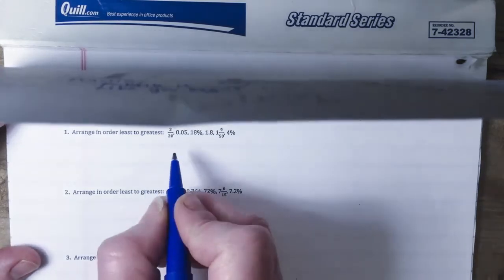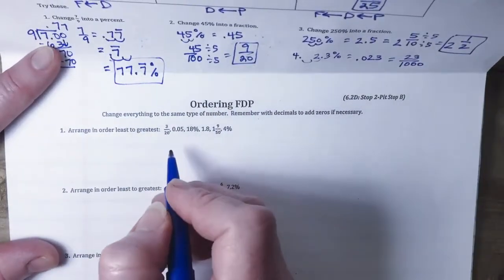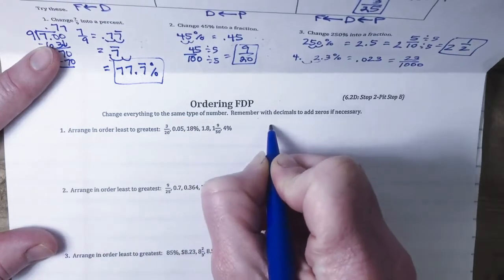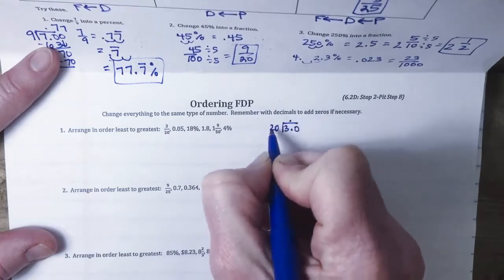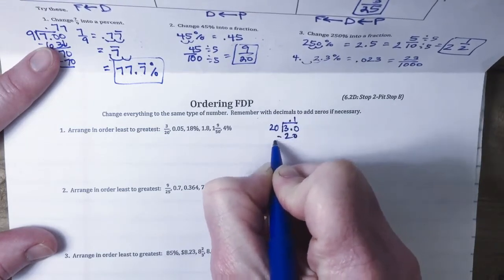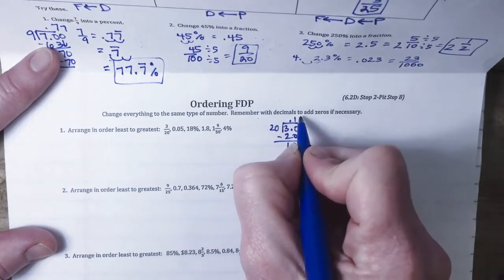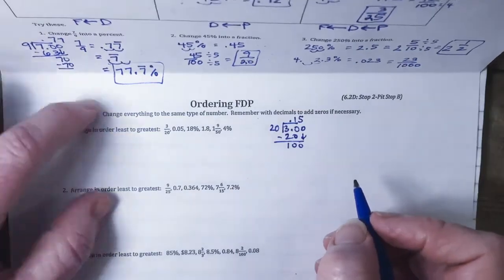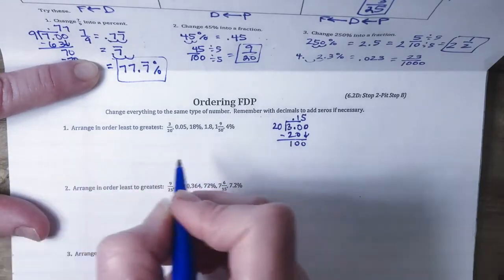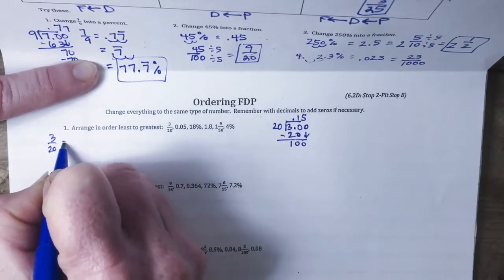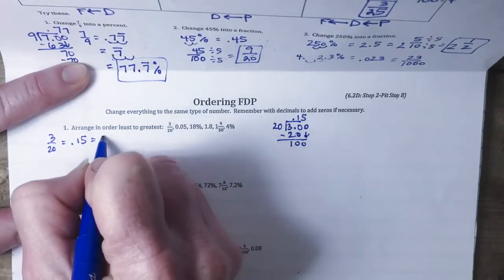All right, so let's just get started. I know that I'm going to change my fractions because I don't want to work with common denominators right now. So to change a fraction to a decimal, I'm going to divide 20 into 3. I can't do that, so I'm going to add my decimal and my 0. 20 will go into 30 once, and when I subtract, I get 10. Bring down another 0. 20 will go into 100 5 times. So this is 0.15. All right, so I'm just going to try to keep it all organized over here. So I know that 3/20 was 0.15, and as a percent, because I'm going to practice with my percents, I'm going to move it over 2 places and make it 15%.